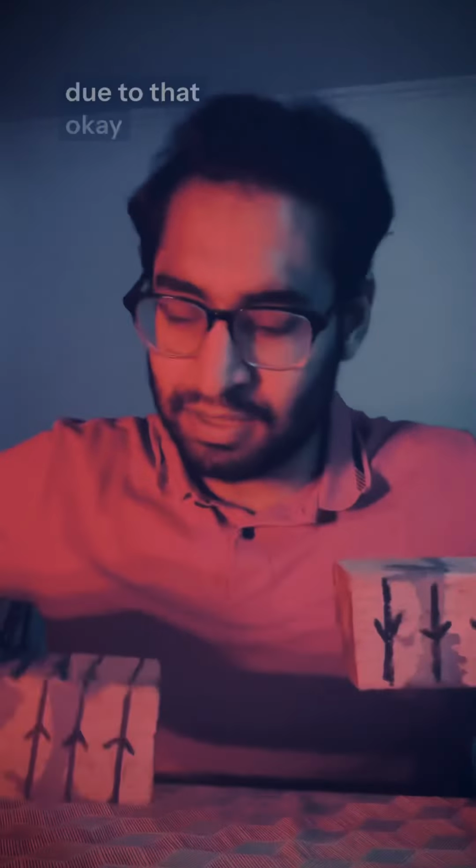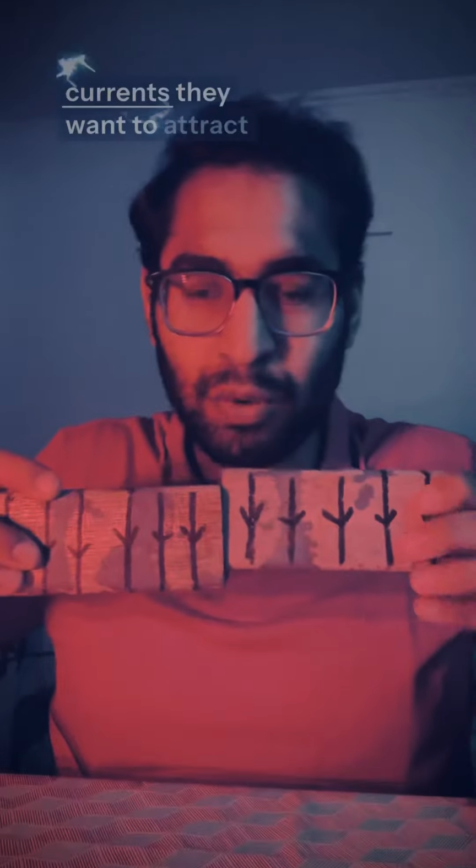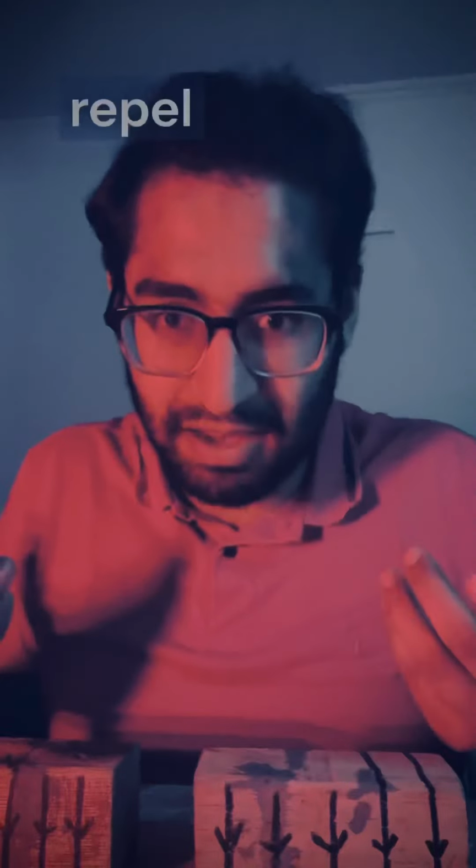That means, if I see it according to my laws of electromagnetism, these are two anti-parallel currents together. See, these are two anti-parallel currents, and anti-parallel currents always repel, so they are repelling due to that. However, if I put them something like this, now they are parallel currents, they want to attract. So we got the idea of why two magnets actually attract or repel.